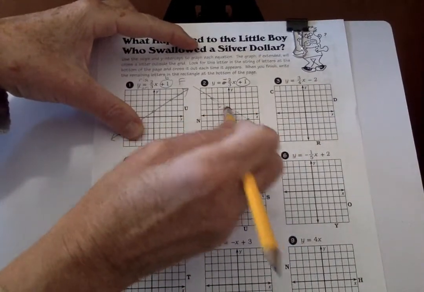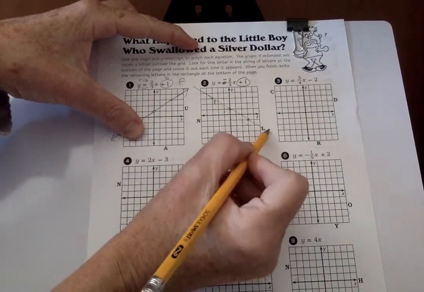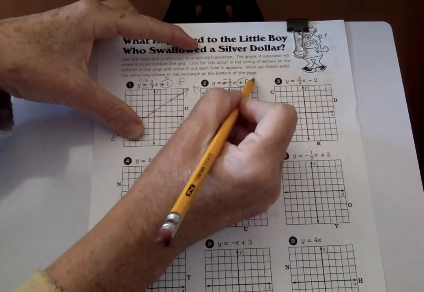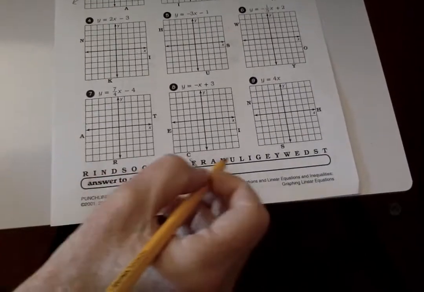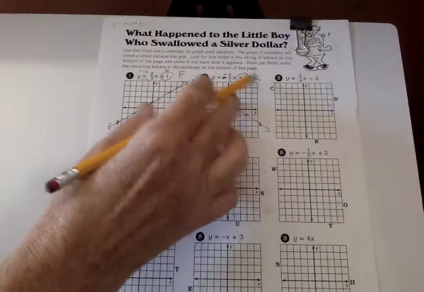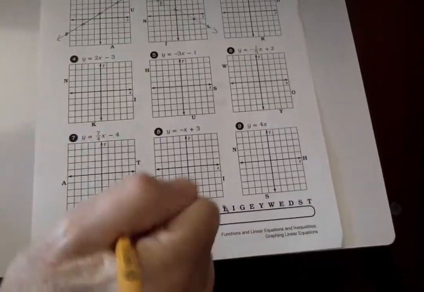So we can see that it goes through L on the outside. So down here at the bottom, wherever we see an L, we cross it out. Okay, and again, make sure you put the letters up here, so if this isn't right, I can come up here and see where you've done something wrong.